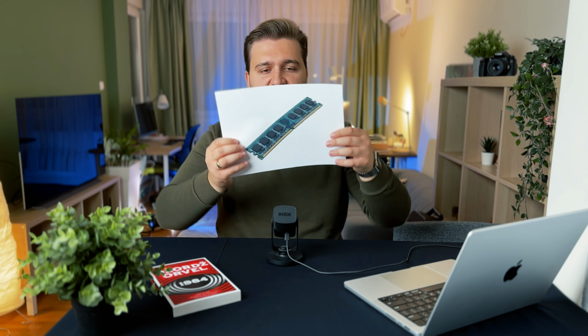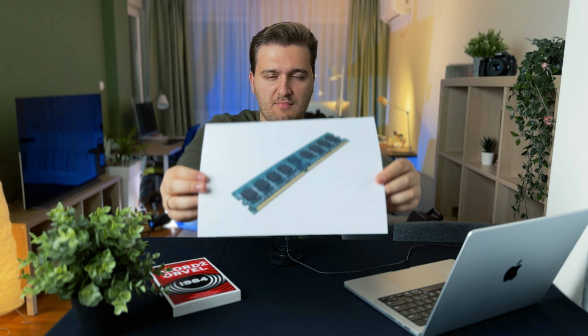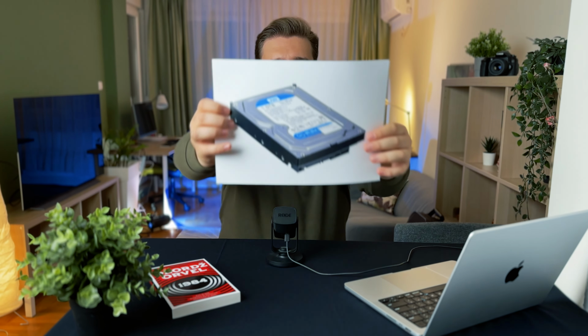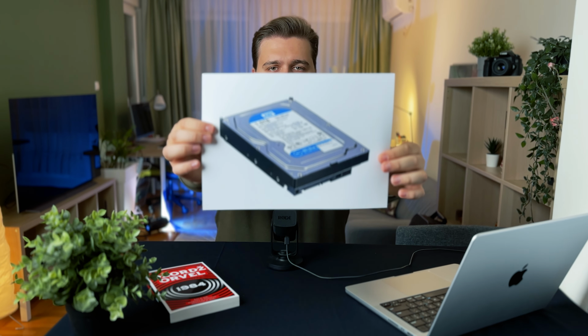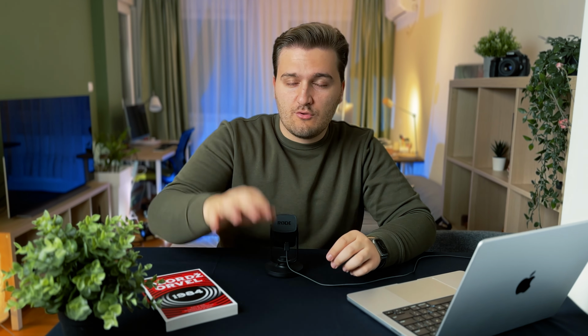The second component that we're going to talk about is the RAM, or random access memory, which is a very important part of a computer. So this is a hard drive. Of course, you know what the hard drive is, right? And actually everything on your computer is on the hard drive.